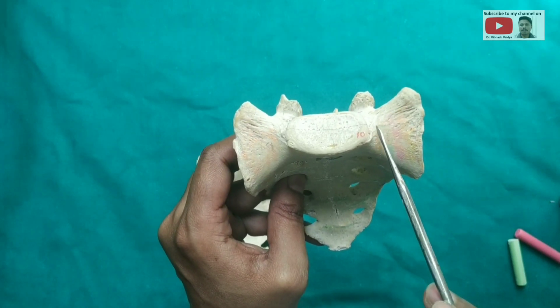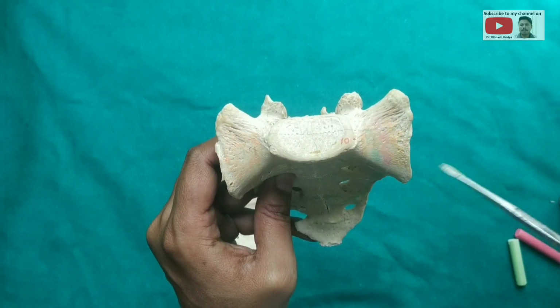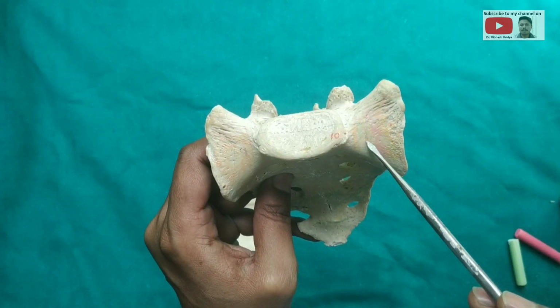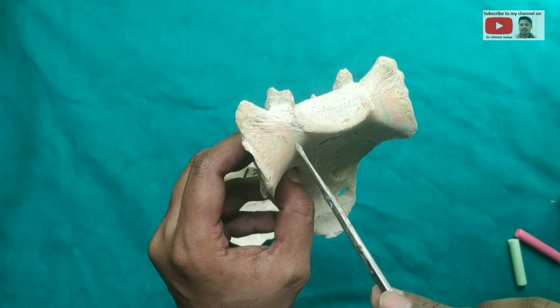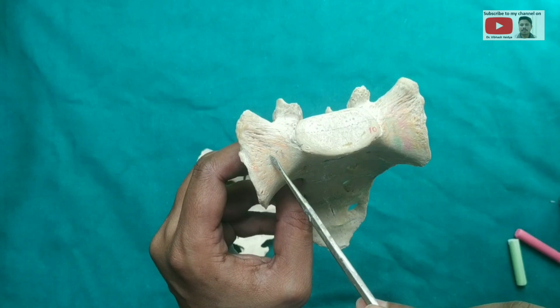The ala is subdivided into a smooth medial part and a rough lateral part. You can appreciate here this is a medial part, which is smooth, and this is a lateral part, which is rough.